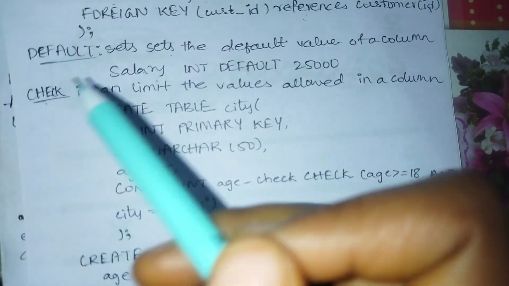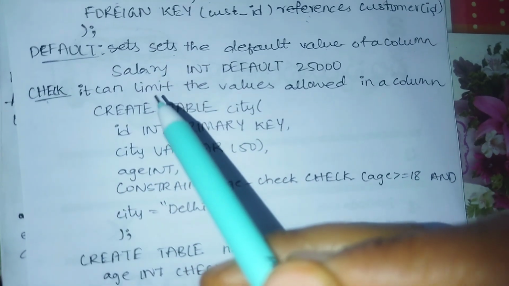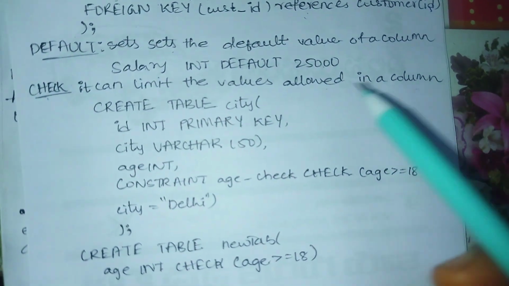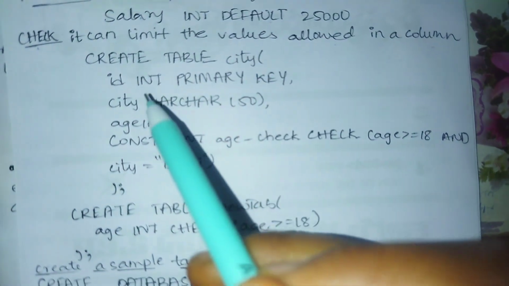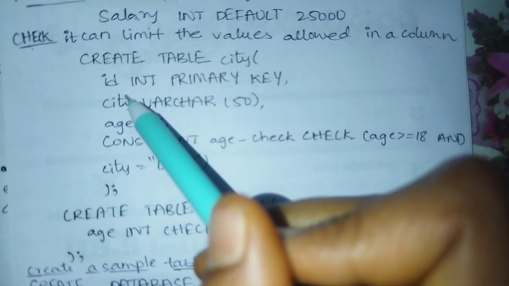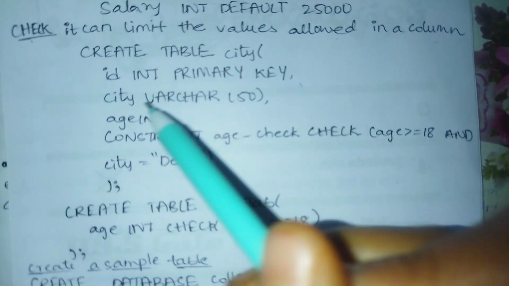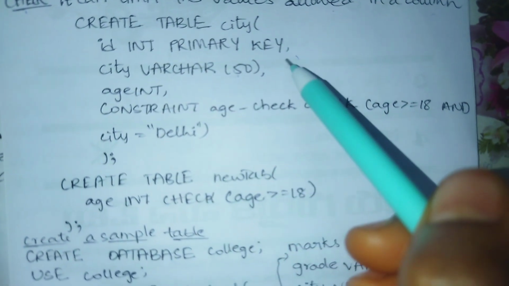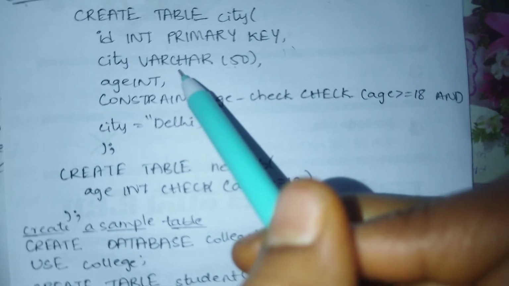Check is used for checking the values allowed in a column. It can limit the values allowed in a column. Create a table city, id integer primary key, creating the table with id. id is the primary key representation. City is a name with varchar representation of size 50. Age is integer.